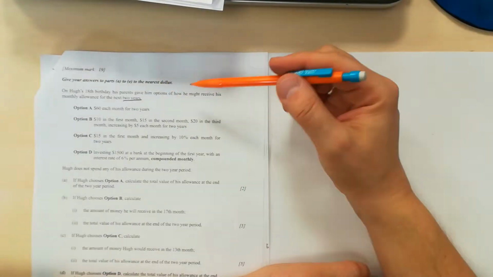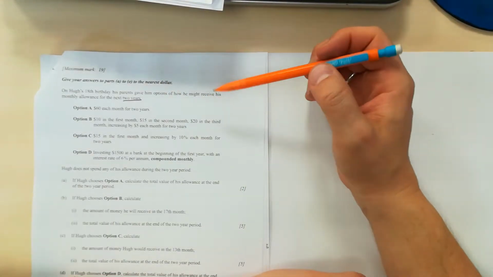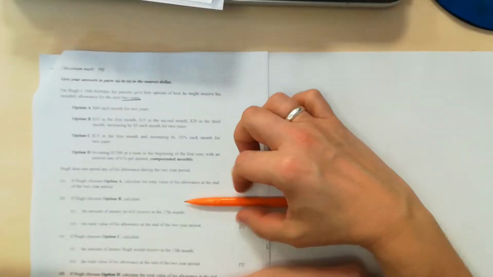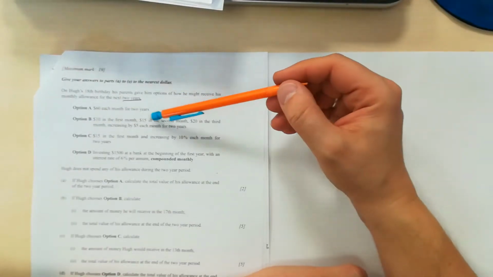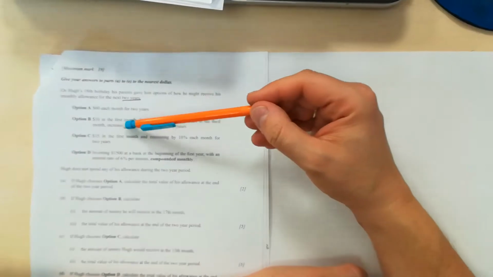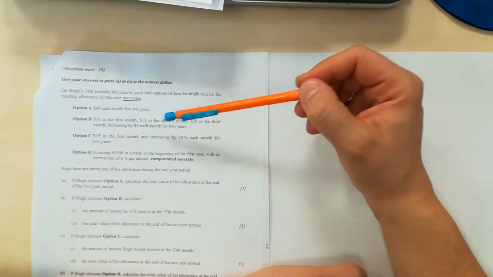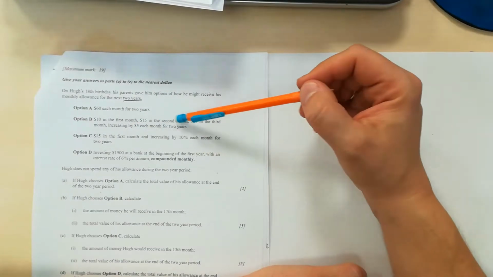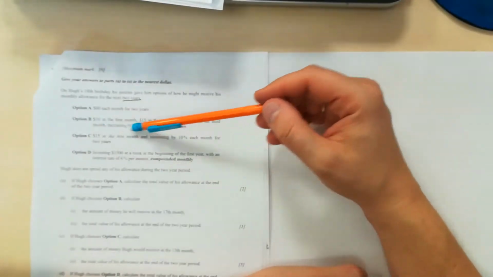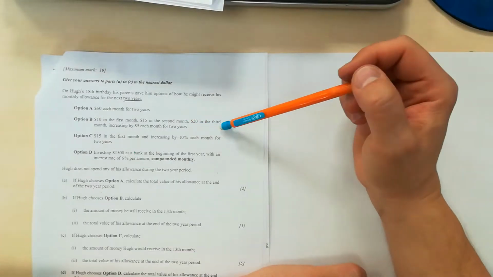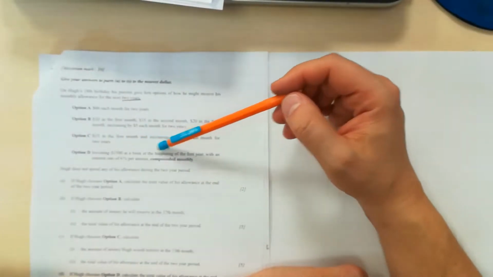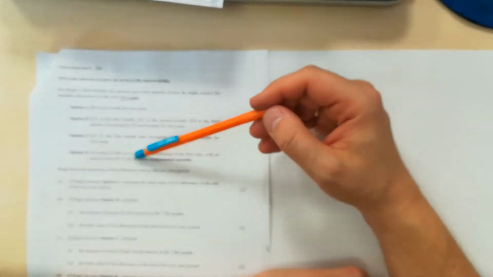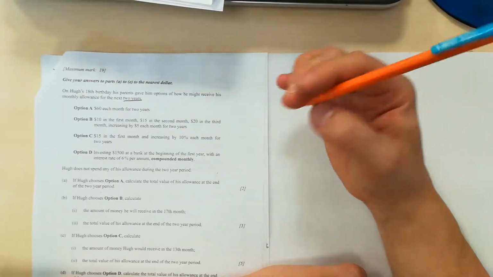Now we're going to go over this next problem. It says on Hugh's 18th birthday, his parents give him the option on how he might receive his monthly allowance over the next 2 years. Option A: you can get $60 each month for 2 years. Option B: you can get $10 the first month, $15 the second month, $20 the third month, increasing $5 each month for 2 years. Option C: $15 in the first month and increasing 10% each month for 2 years. Or option D: investing $1,500 at a bank at the beginning of the first year with an interest rate of 6% per year, compounded monthly. These are his options.